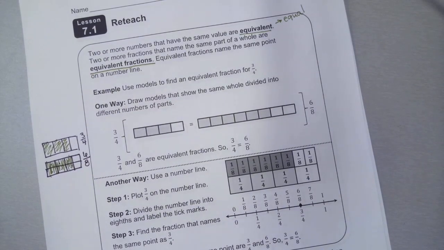They're equal in size. One of them can equal more? They don't equal more. They equal the exact same. They just look different. Oh, okay. Because 3 can go into 6 and 4 can go into 8. Yes, I love it.